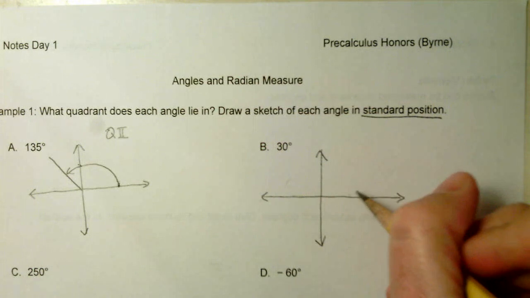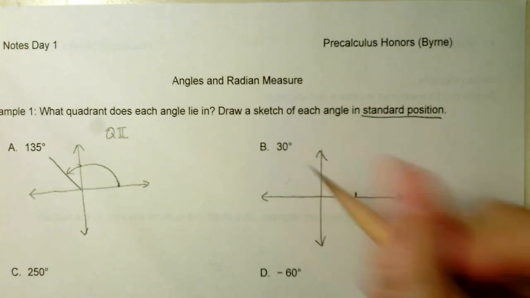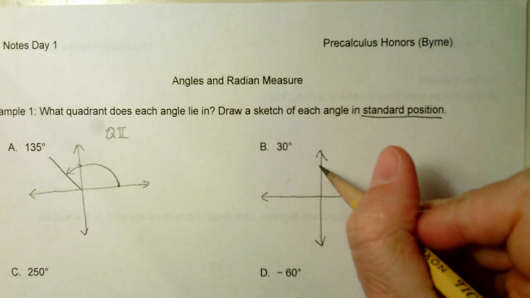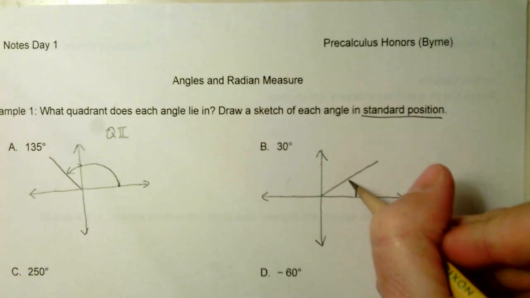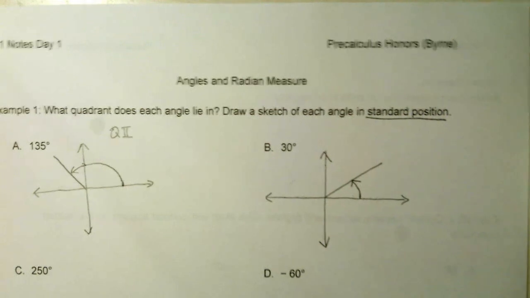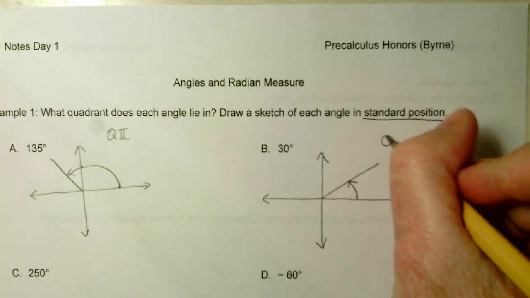So again, I am starting on my initial side. I want to go 30 degrees. So I know this is 90 degrees, so about a third of the way up would be 30 degrees. I can see that that is in quadrant 1.